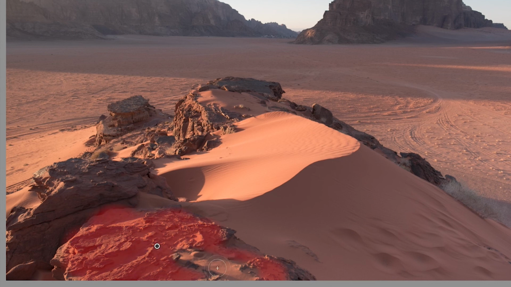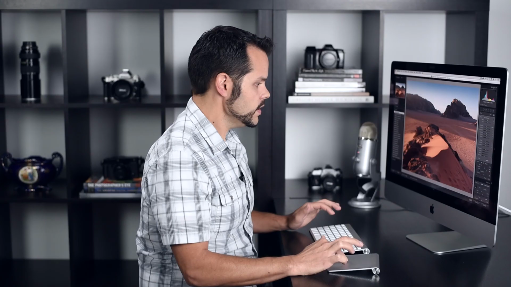We don't have any effect being applied here, and it's just applied to the rest of this. So that's a really, really powerful way. Again, this brush is very flexible. It lets you do a lot of things in a lot of ways to images, and you can really fine tune an image to your liking.